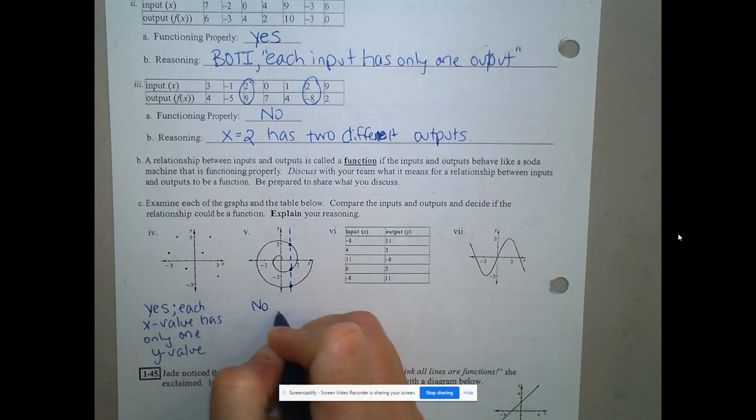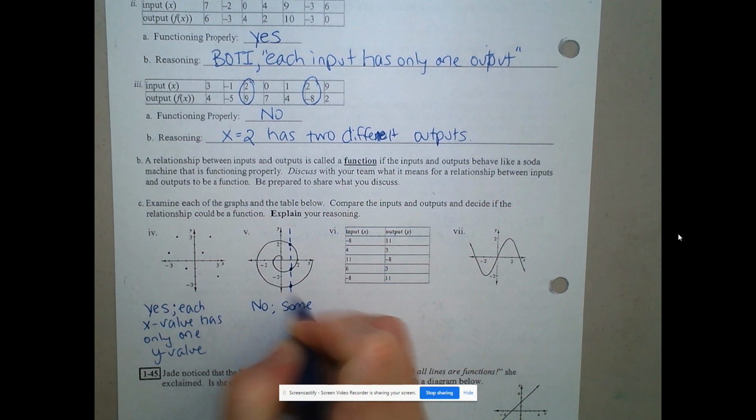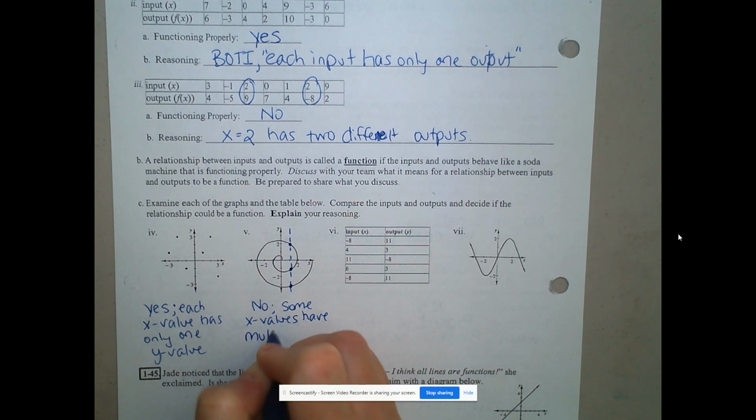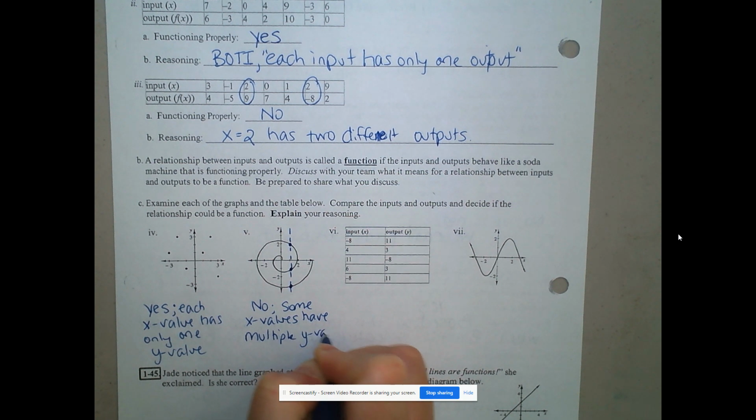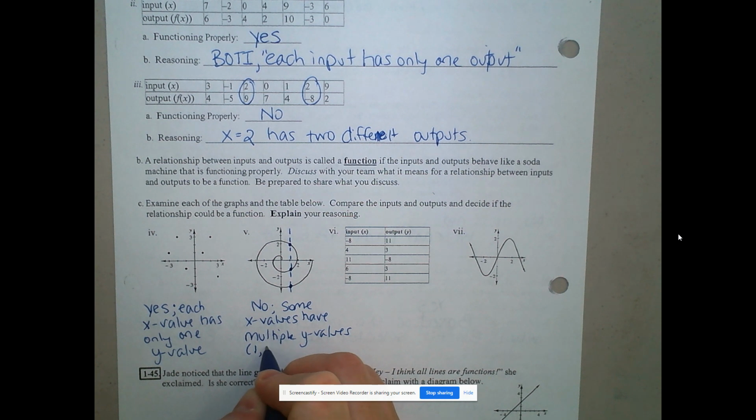Another way to say that, no, some x values have multiple y values. Now, the example I did here was 1. If x equals 1, y might be 2. If x equals 1, y might be -1. If x equals 1, y might be -3. There's 3 different outputs when x is 1. So it does not pass the vertical line test, has more than one output for an individual input, or some x values have multiple y values.